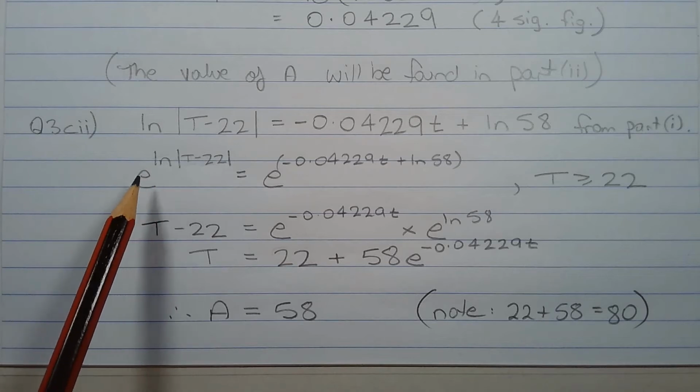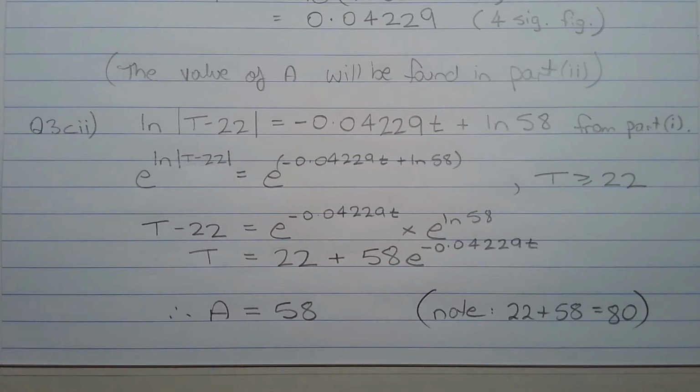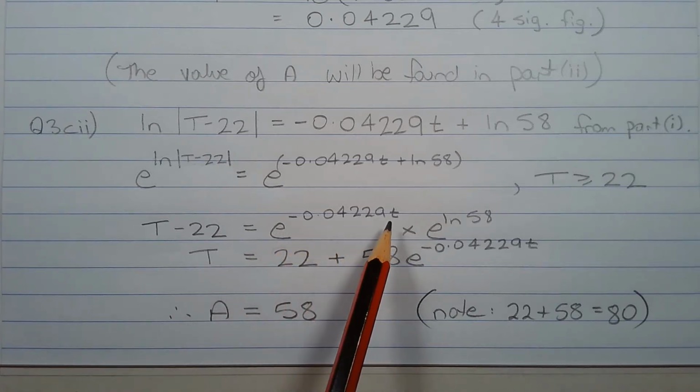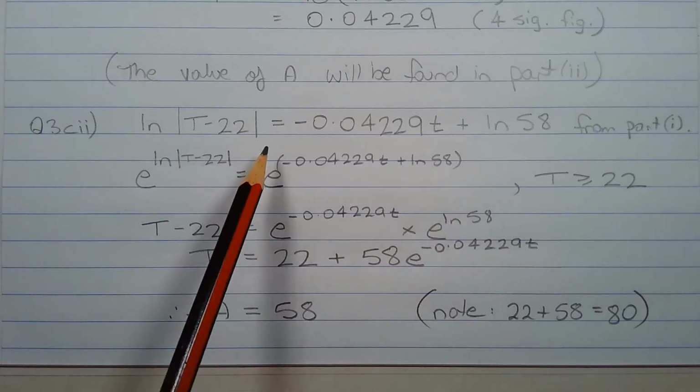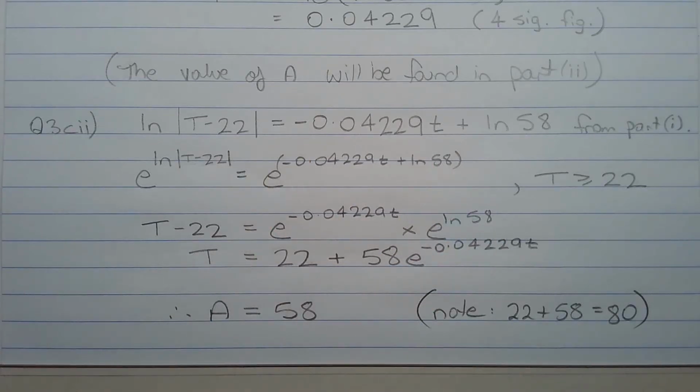Now e and ln are inverse operations, so they'll cancel. So we have T - 22 is equal to e to the power of -0.04229t multiplied by e to the power of ln of 58. And that's using index laws. Now e to the ln of 58 is just 58 since e and ln are inverse operations.